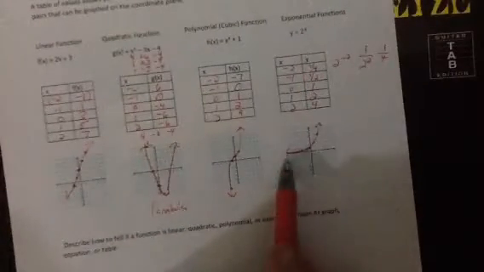Its graph, I want you to be able to describe the shape. A linear function makes a straight line. A quadratic function makes the U shape that we call a parabola. Right? Parabola. Cubic function makes that little snake shape, and exponential functions make this rising shape here. So any way you can describe that in words is what I'm looking for.